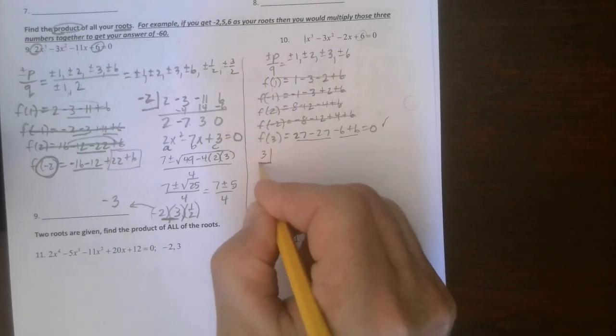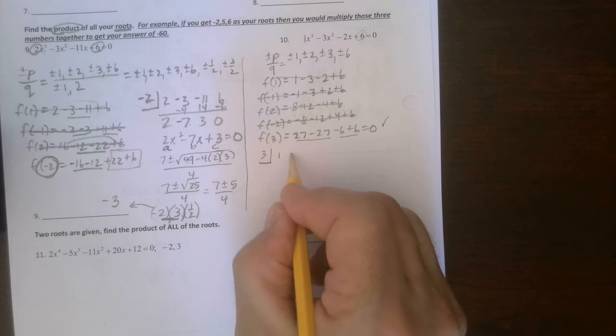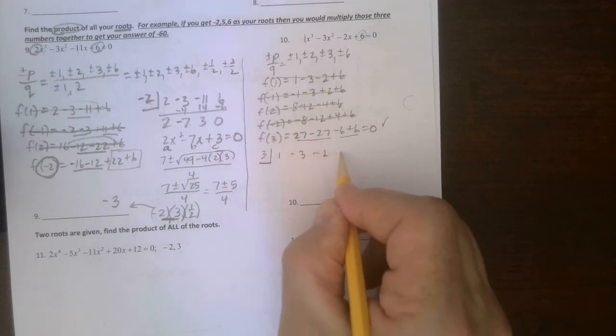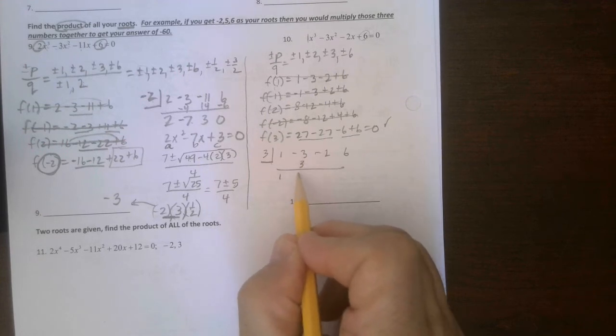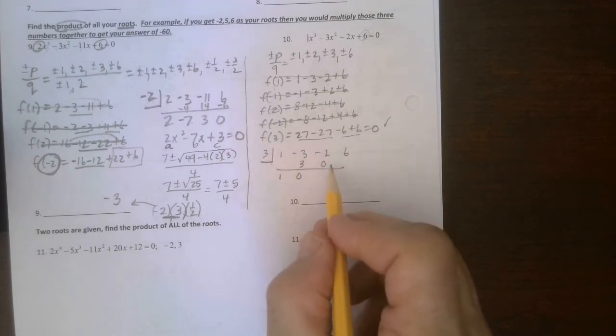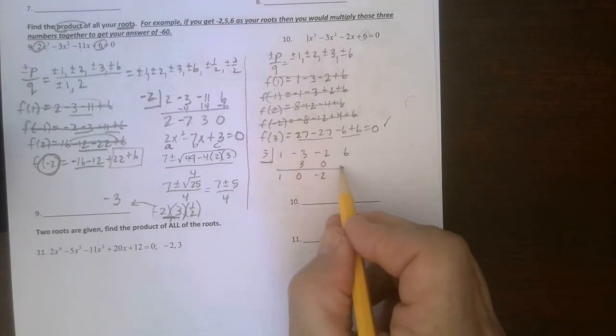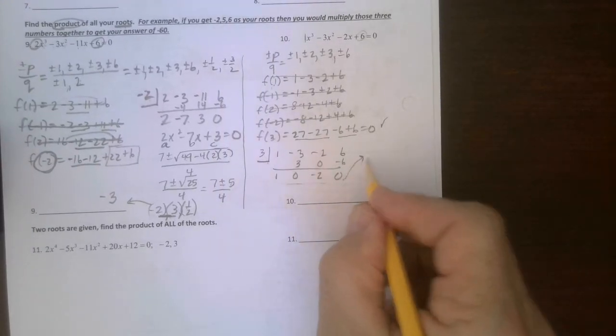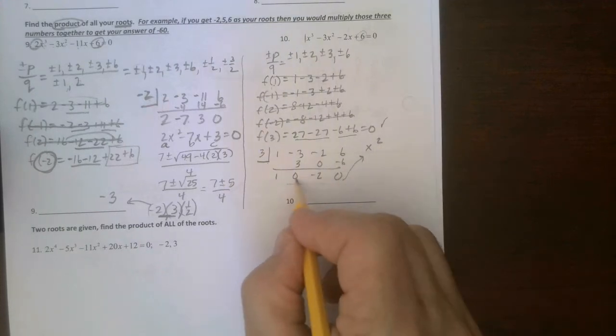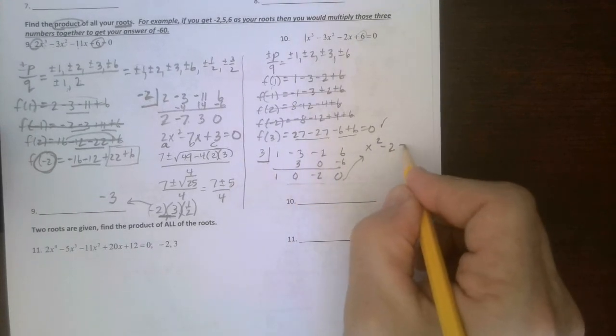So I put the 3 in the chipmunk nest, and then I go 1, negative 3, negative 2, 6. Drop the 1. That'd be 3, 0, 0, negative 2, negative 6, 0. So this ends up being x squared plus 0x minus 2 equals 0.